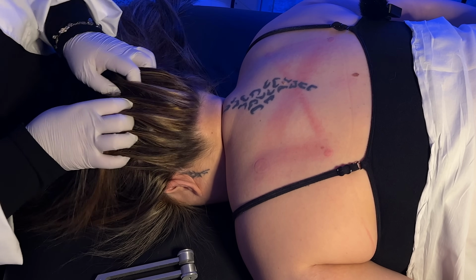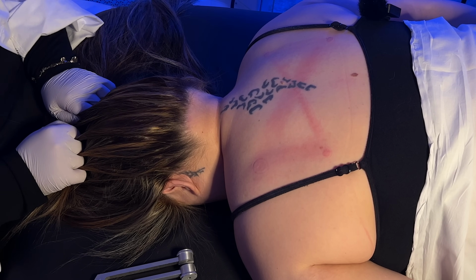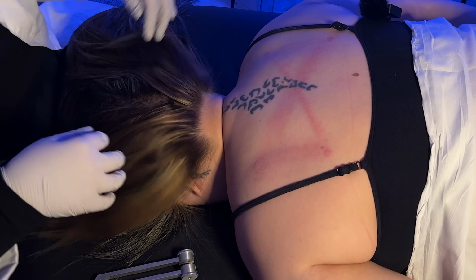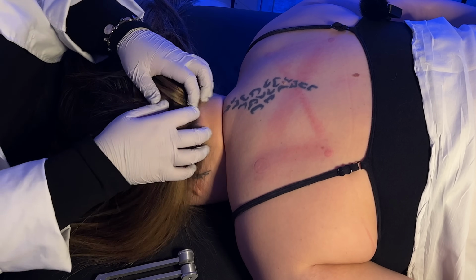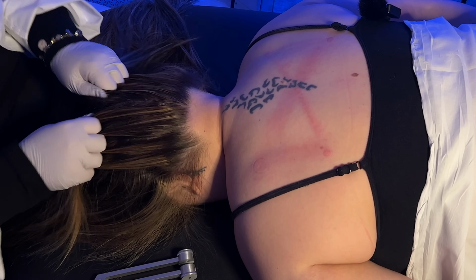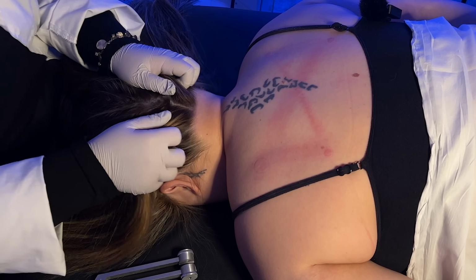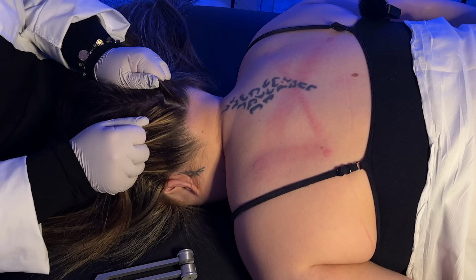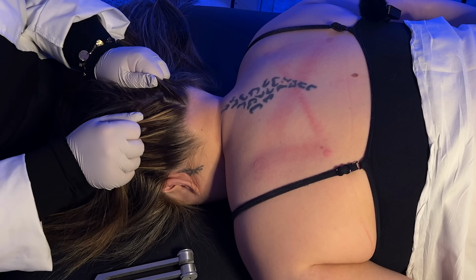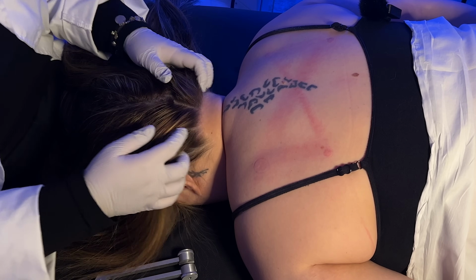So I'm going to go back in and retest here. Definitely don't see as much tension as was here before. Slightly less rigid. Seeing more movement consecutively with the neck and thoracic spine.